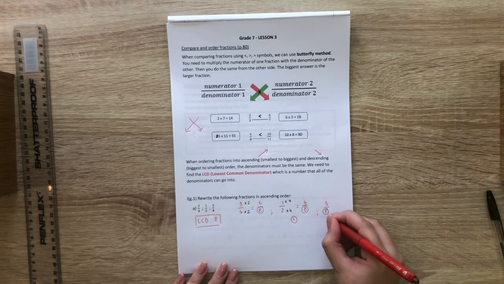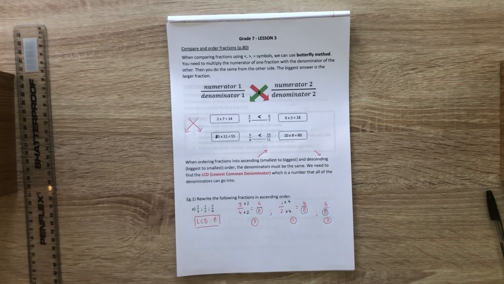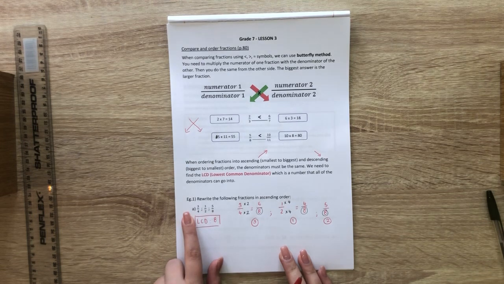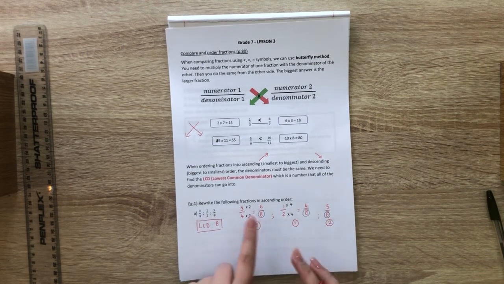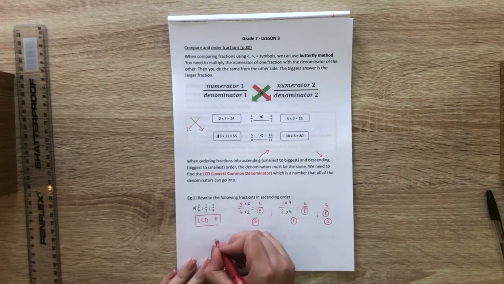Then my second one will be 5 over 8. And the last one will be 6 over 8. Now be careful when you're writing in ascending order. I want to see the original fractions in order, not these new ones. These new fractions you just got to help you. So, ascending order.